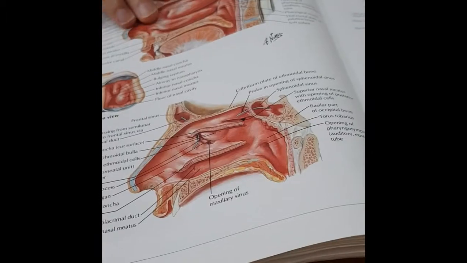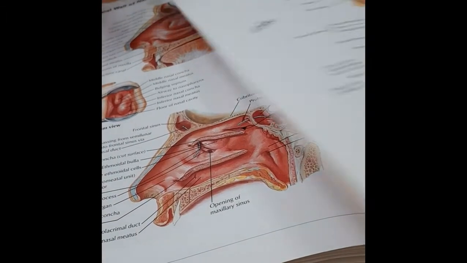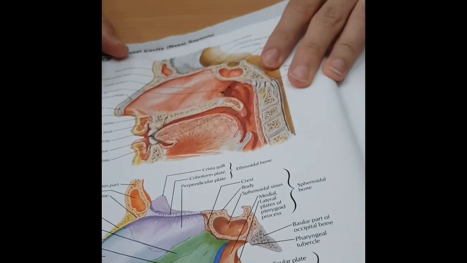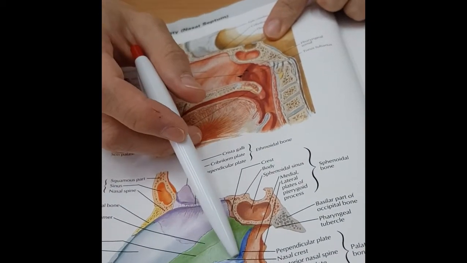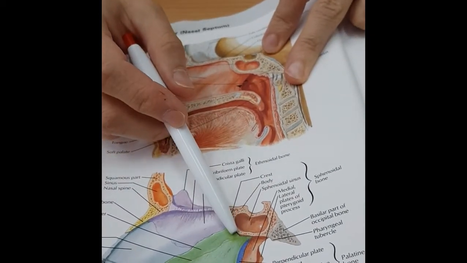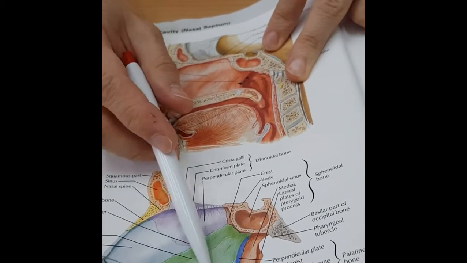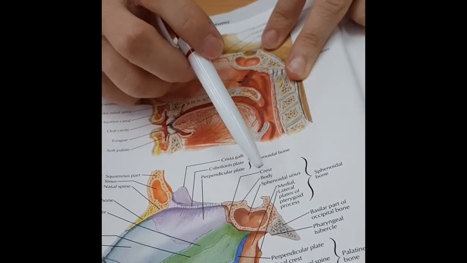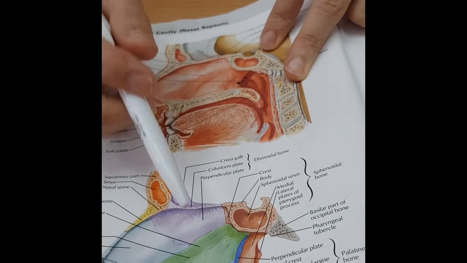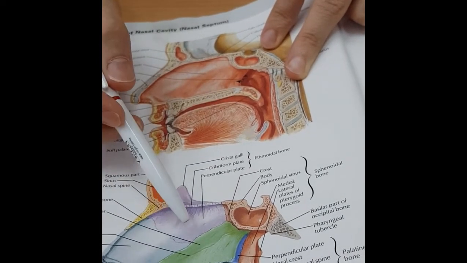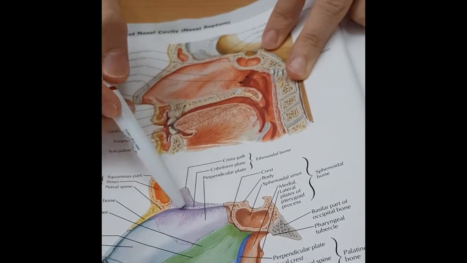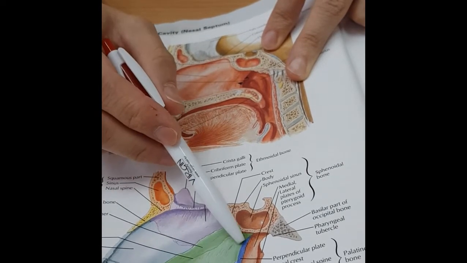Next bone, vomer. The vomer is a trapezoid-shaped bone. It's not a paired bone, only single. It's located between the sphenoid bone, hard palate, and ethmoid bone. And it forms the nasal septum.